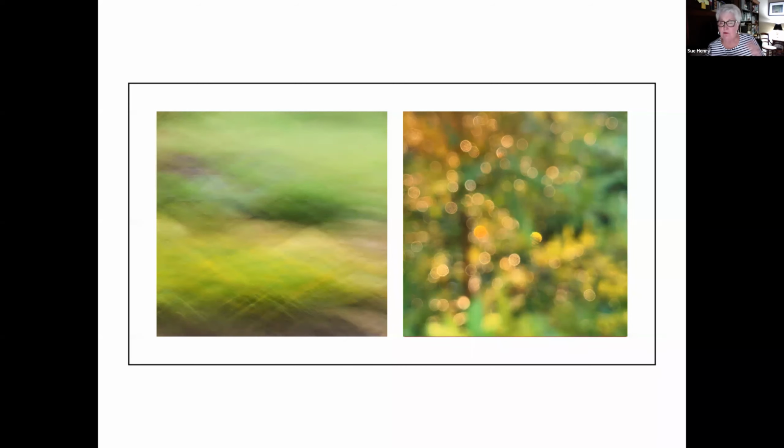And Legato was photographed with the Slow Shutter app, and Staccato, this is a technique I just kind of experimented with and played with. I put the camera in macro mode, and before I focused, this is what I got, which I thought was pretty cool.